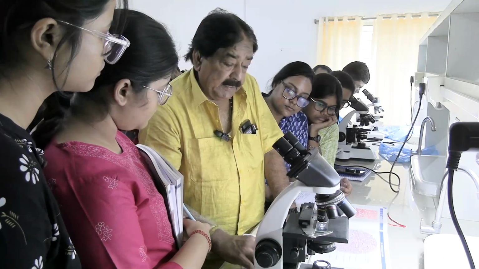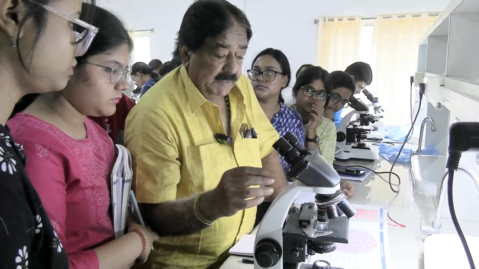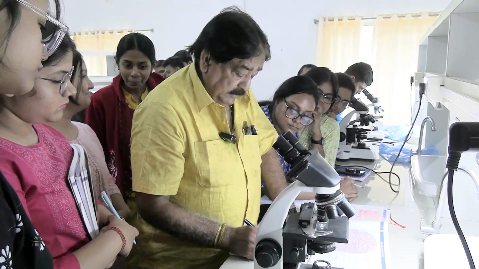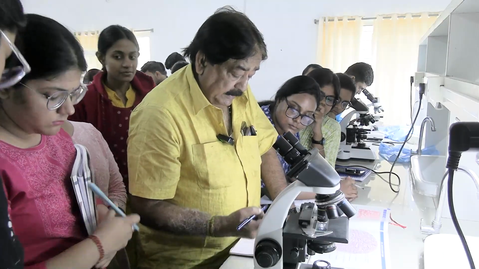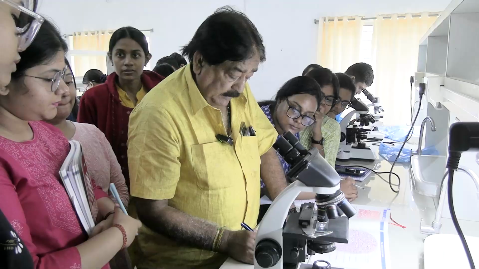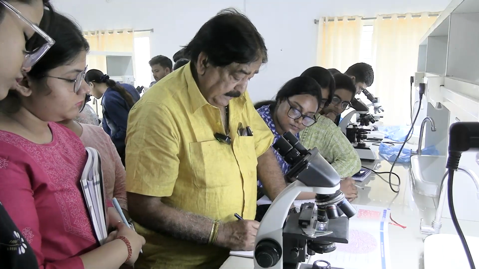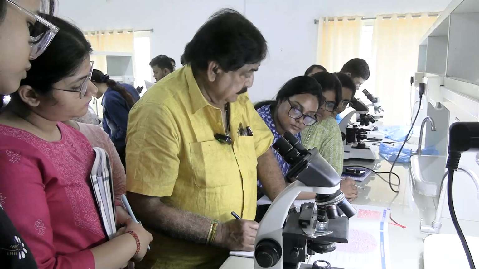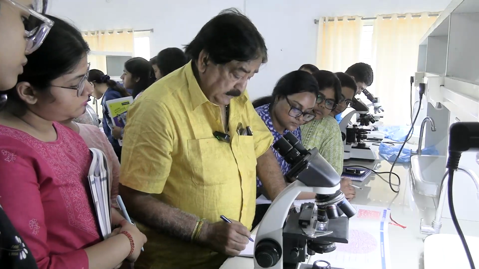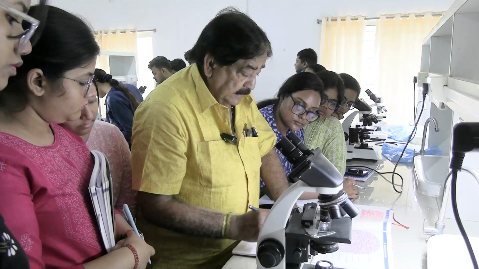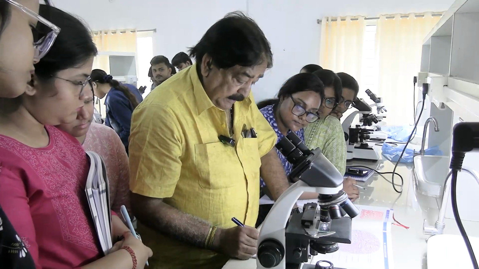Basal nuclei. Now you see, and these are the interlobular ducts. This is a lobule, this is a lobule, this is a lobule. There is a duct. Okay, interlobular duct. Label like this. This is acini. Okay. Now these are the collagen fibers.